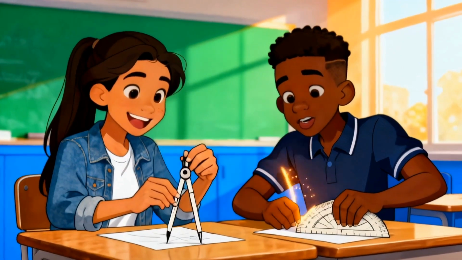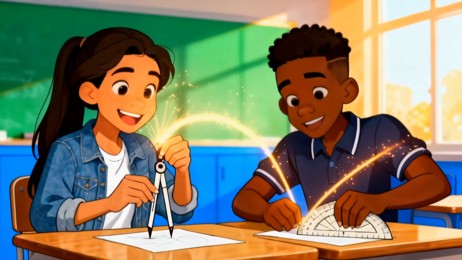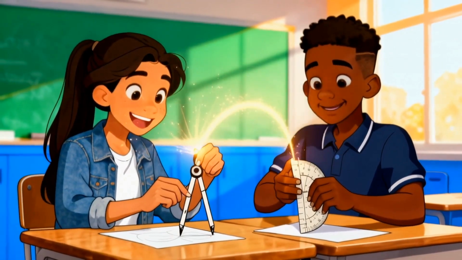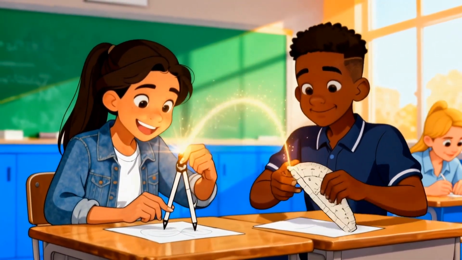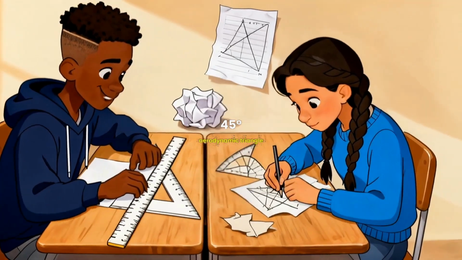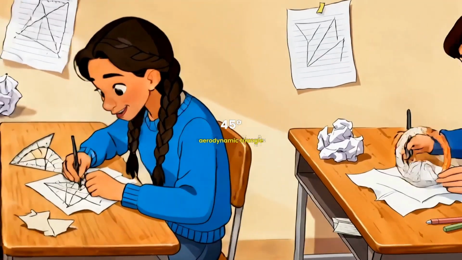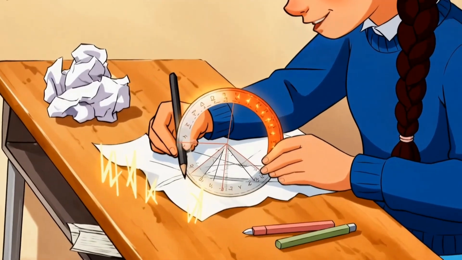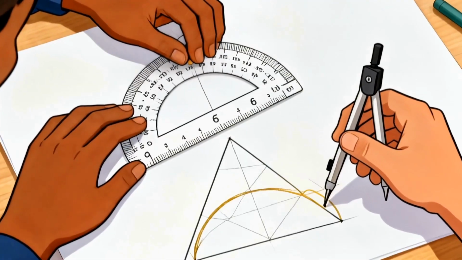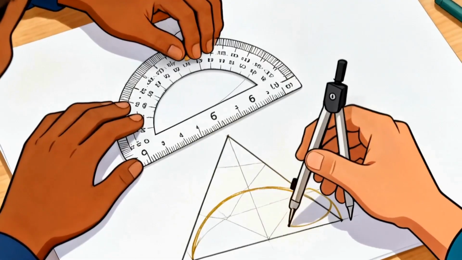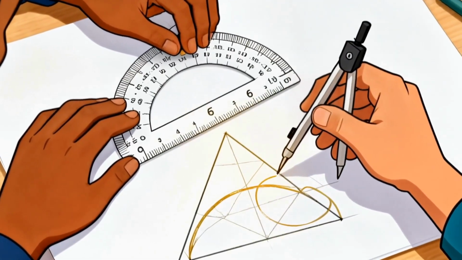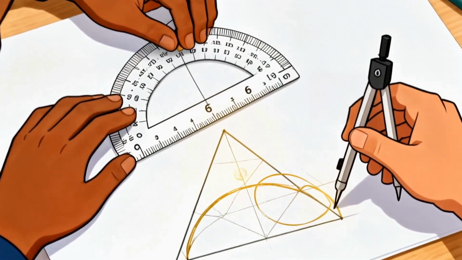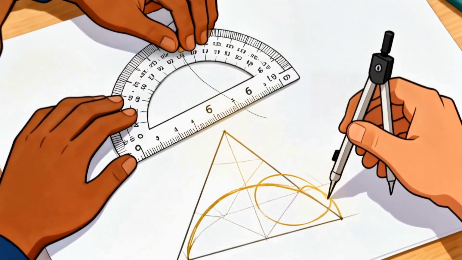Let's start with a 30-degree angle for the front slope. The compass shows our wheels need to be exactly 2 inches apart. Wait, if we change this angle to 45 degrees and make the car more aerodynamic, it should go faster. Let me measure this triangle. Perfect. This design uses isosceles triangles for stability, and these curves follow the golden ratio. Mrs. Woods will love the geometry.